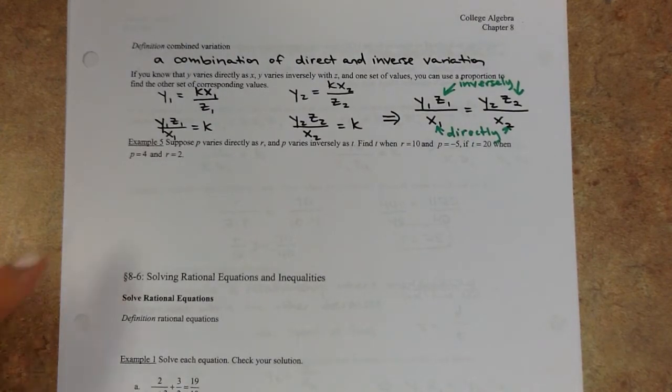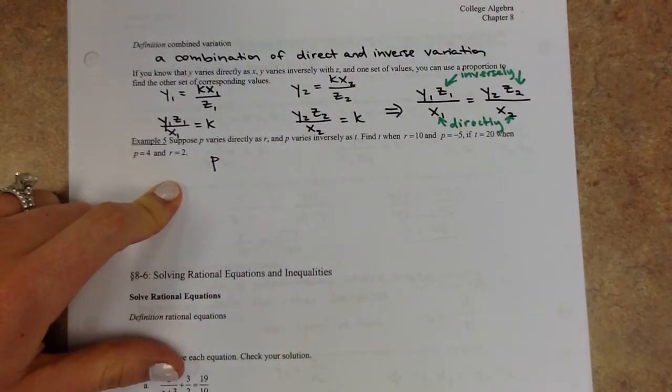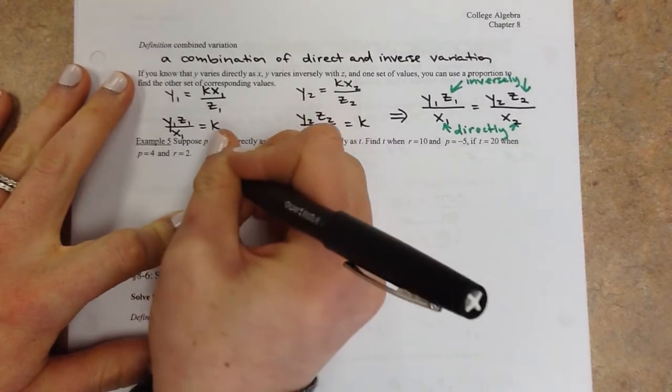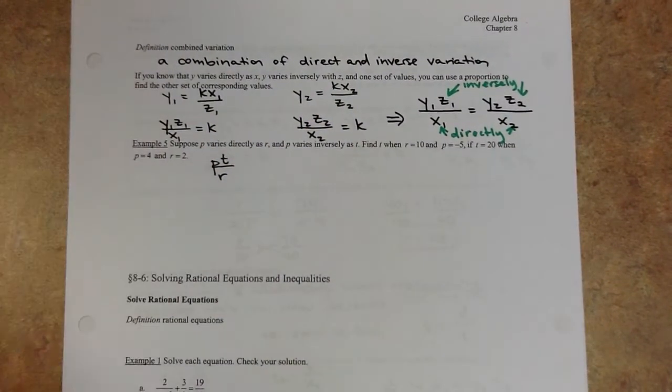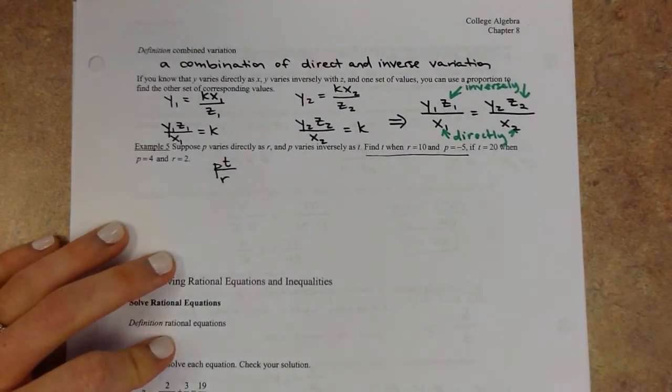All right, so suppose that p varies directly as r and varies inversely as t. So the t would go up here and the r would go down here. So that's the relationship we're going to be setting up. So let's plug these values in. So here's the first set of data.